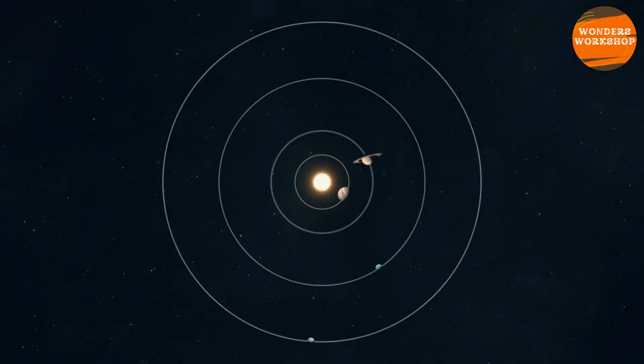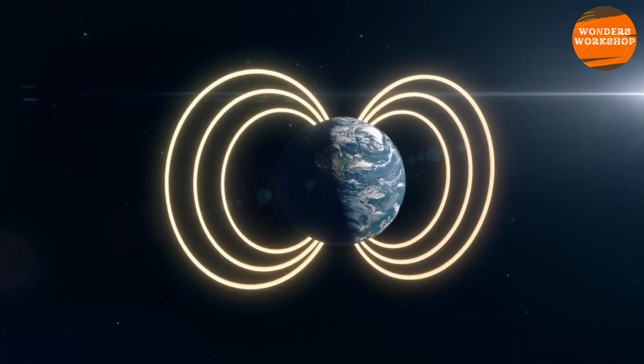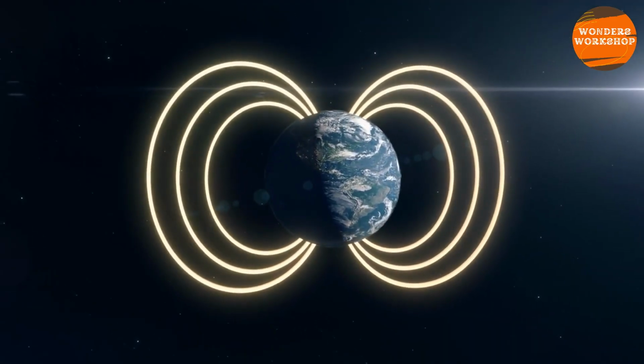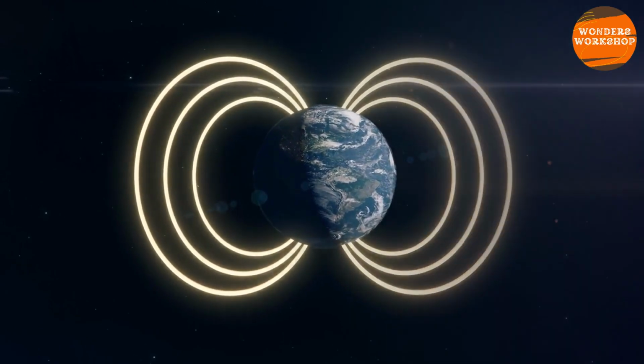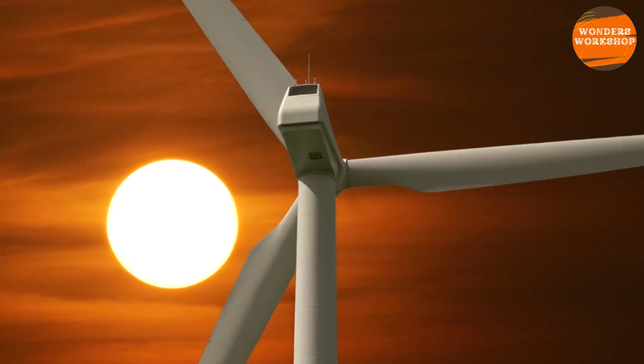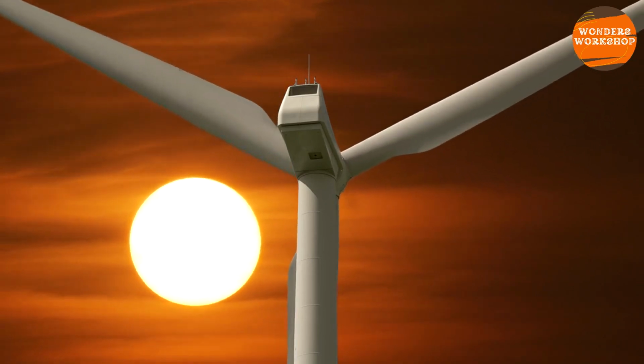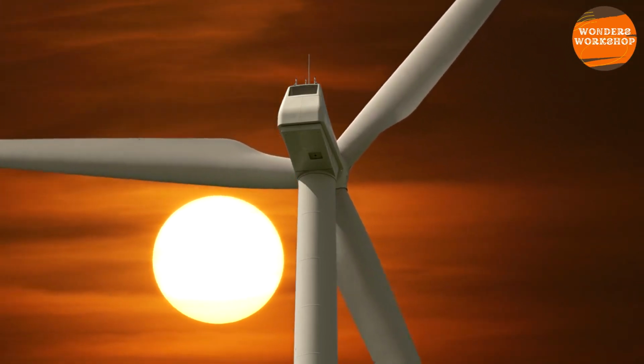But how does this interaction between the solar wind and planets occur? One key to understanding this phenomenon is the magnetic field of planets. Planets, including our own, have a magnetic field that surrounds them. This magnetic field acts as a protective shield, deflecting the charged particles of the solar wind.